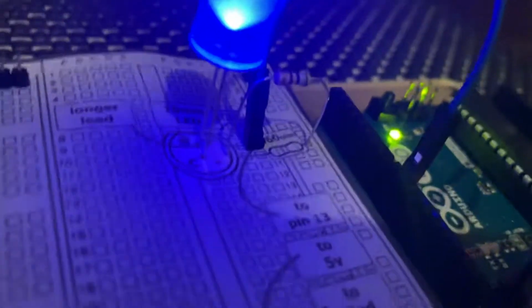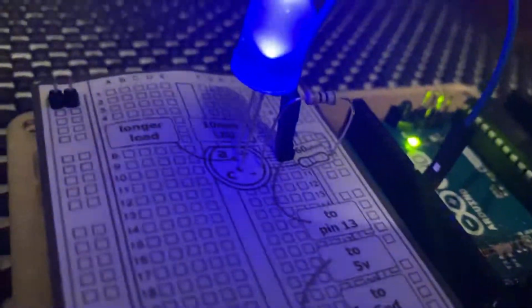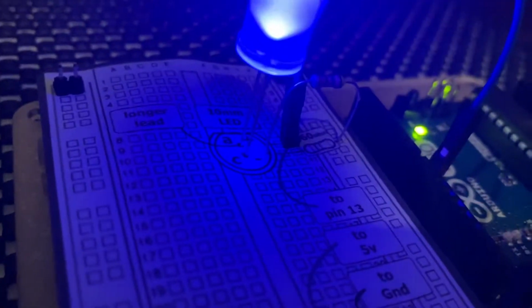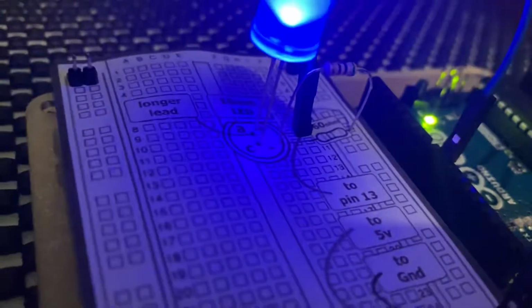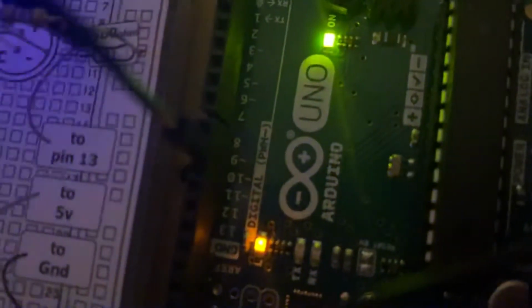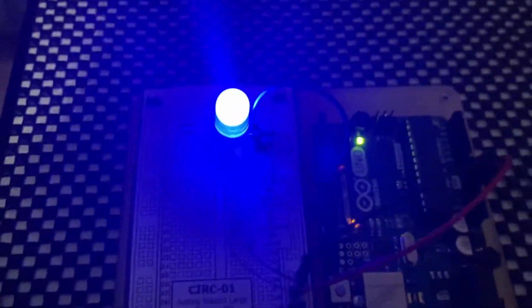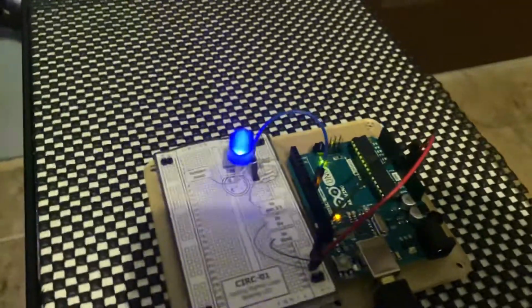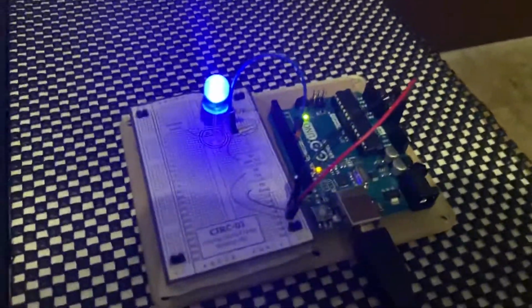We have the resistor connecting to the ground and connecting to the negative lead on the LED to give it power. We have the positive lead connected to the blue wire, which is connected to the already mentioned pin number 9, which, as you can see, has the PWM function. Using that function, we were able to get the dimming effect using the source code that I had written.